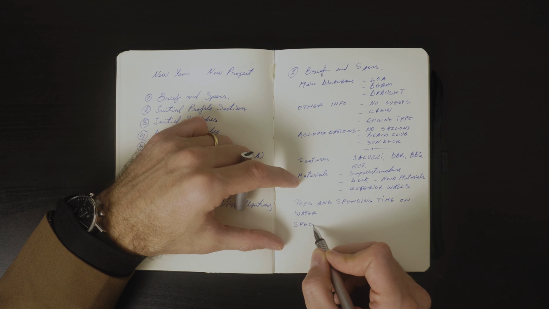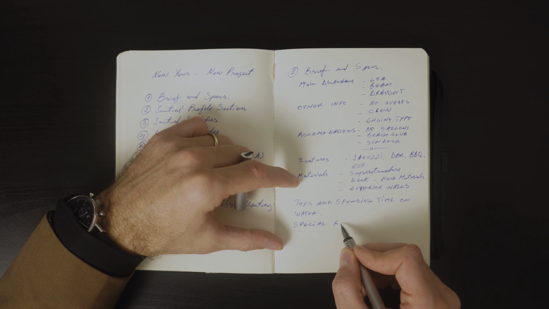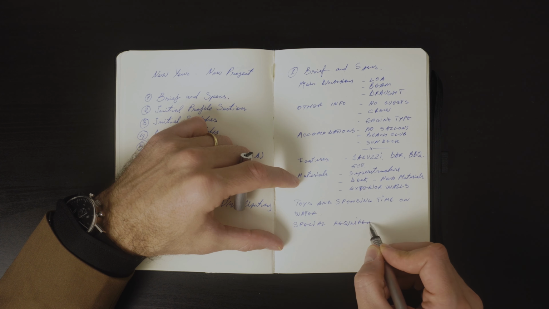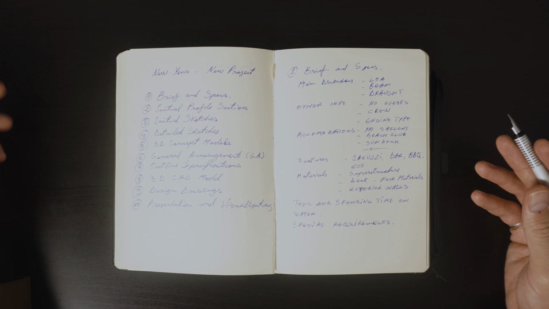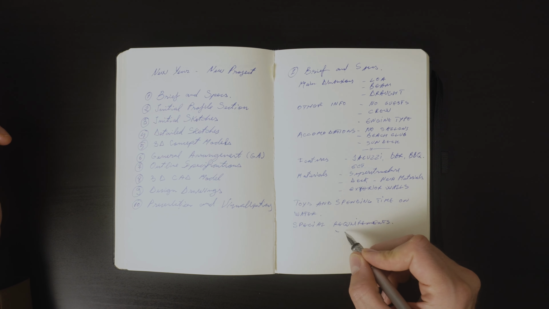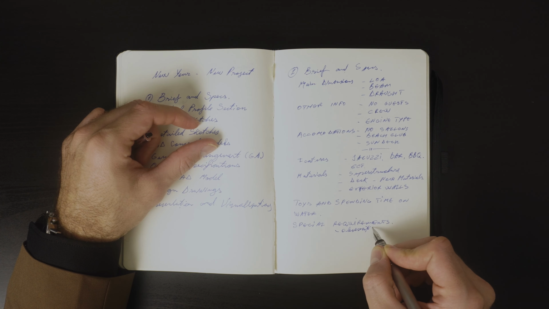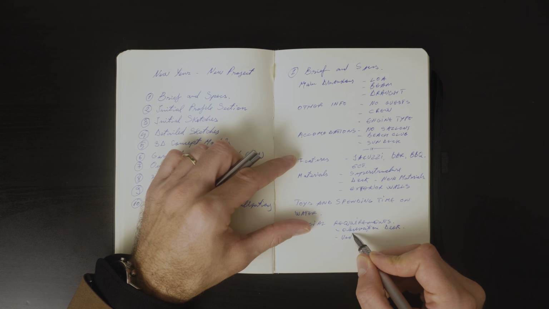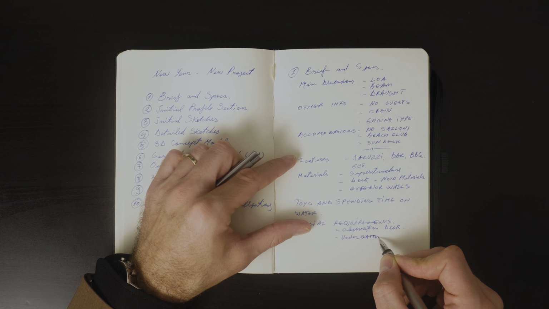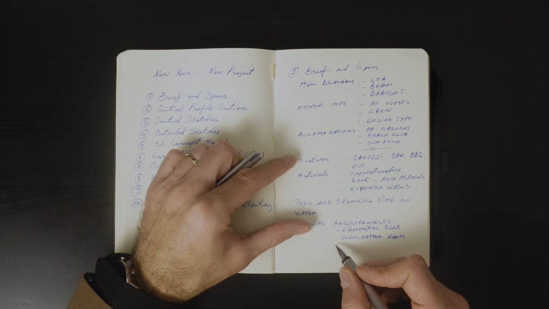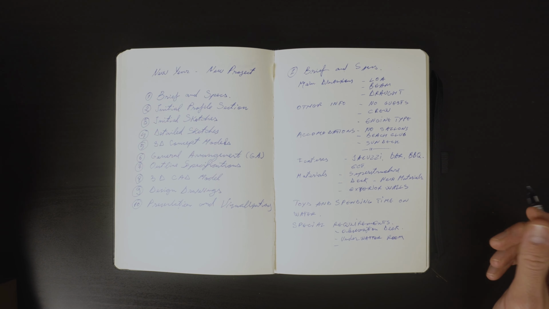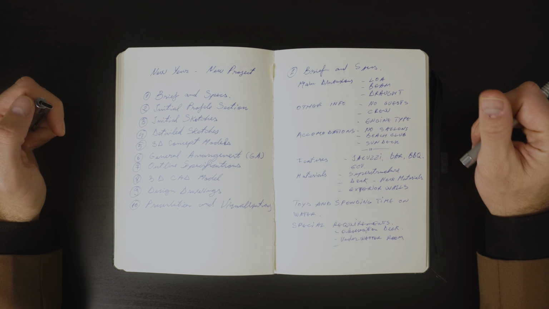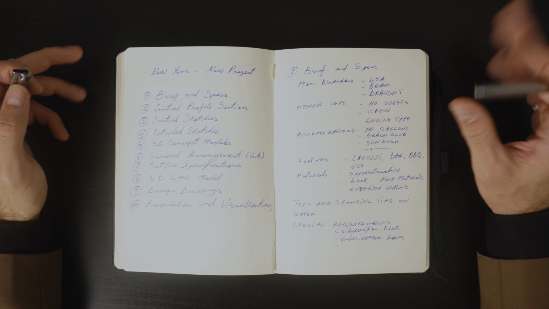And also special requirements. Maybe like an observation deck or an underwater observation room. So pretty much for this one I have a little bit more clear what I want to be included in the brief.